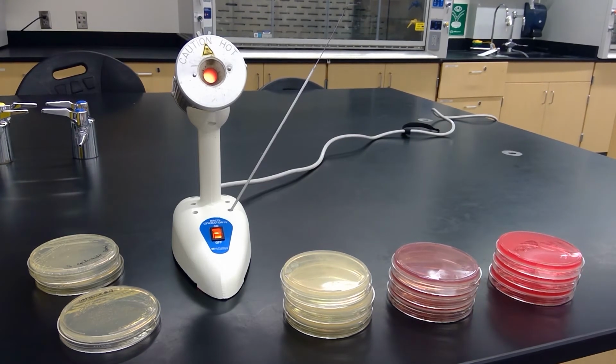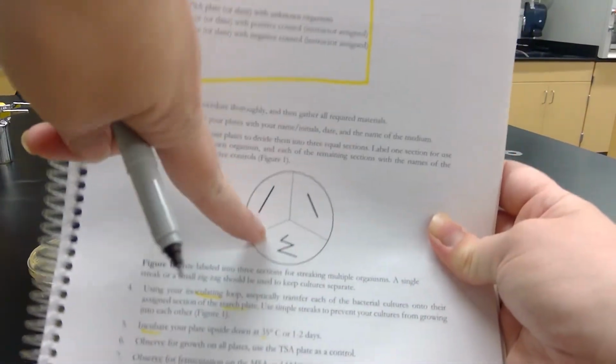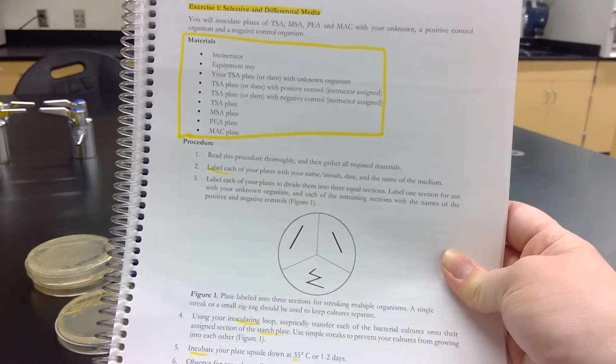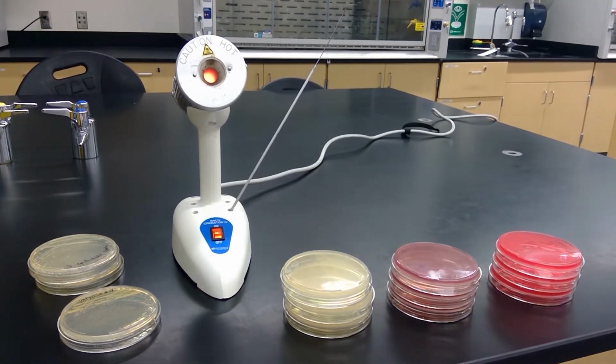So now we will label our plates before we begin. Normally it tells you to divide one plate with your unknown and then the 2 controls, but we found that often it'll grow into the other quadrant and then it's really hard to determine your results. So I'm just going to do one streak on 3 different plates so that there's no question about our results.